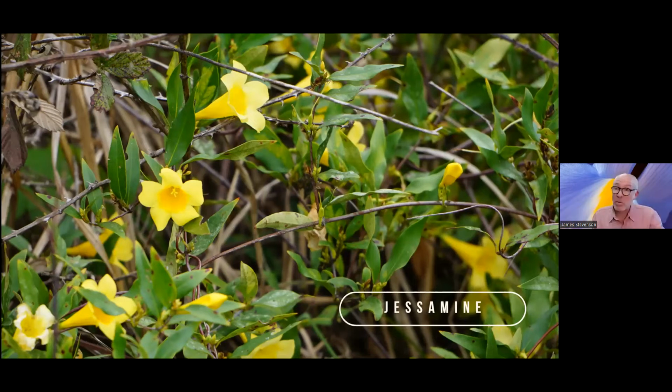You can't play loves me, loves me not with a jessamine because all the petals are fused into this trumpet shape. And that is clever, and it works for the jessamine in getting the pollinator down into a one-way dead-end street so that in order to escape, it's got to turn around and come back out covered in pollen.